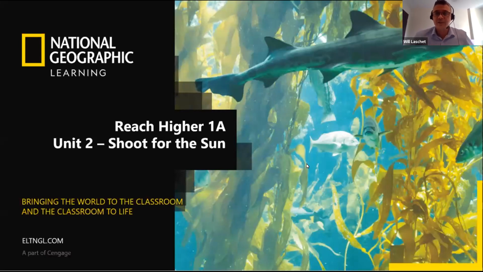Today's lesson is from Reach Higher 1A. Each level is broken into 2 books, so there's 12 books in total. This is from the first one, 1A. This is for A1 level primary students, and we would expect them to be maybe 6 or 7 years old. So today I'm going to ask you to imagine that you are 6 or 7 years old.